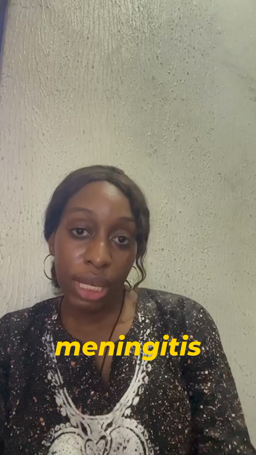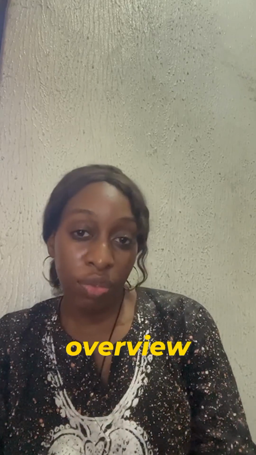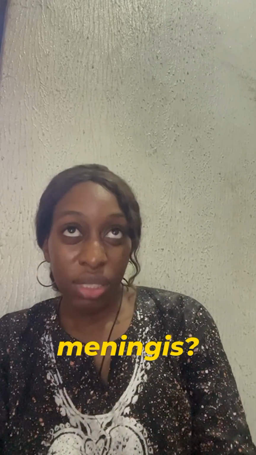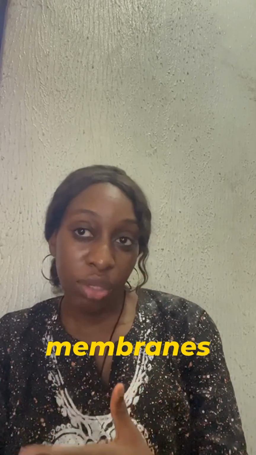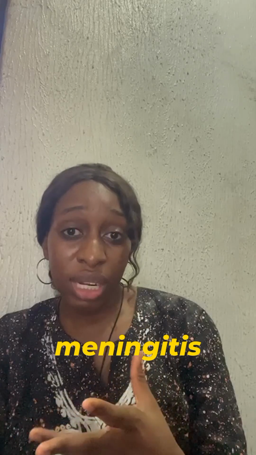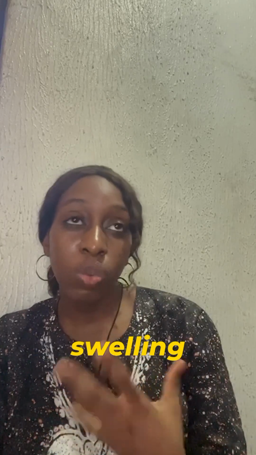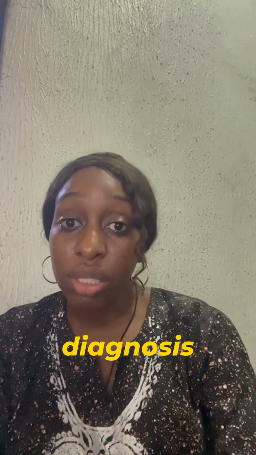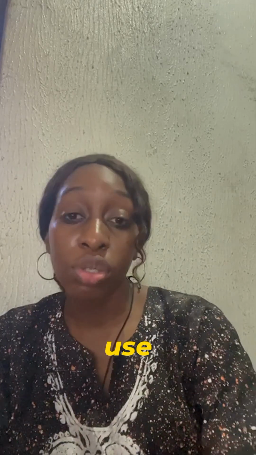Acute bacterial meningitis. Looking at the overview of this condition, acute bacterial meningitis is a life-threatening infection of the meninges. And what are these meninges? The meninges are the protective membranes covering the brain and the spinal cord. Bacterial meningitis causes inflammation, swelling, and increased pressure in the skull, which can damage the brain and the nerves. It is a medical emergency, and it requires urgent diagnosis, urgent treatment, and the use of intravenous antibiotics accompanied with supportive care.